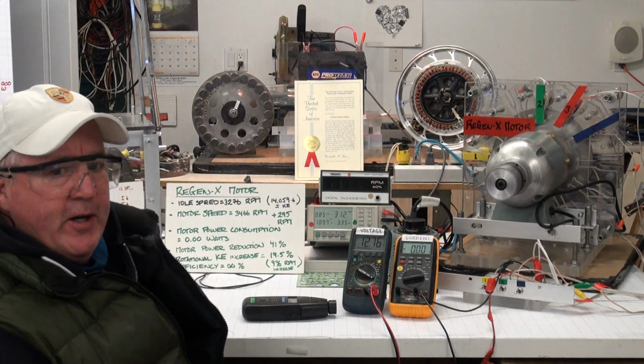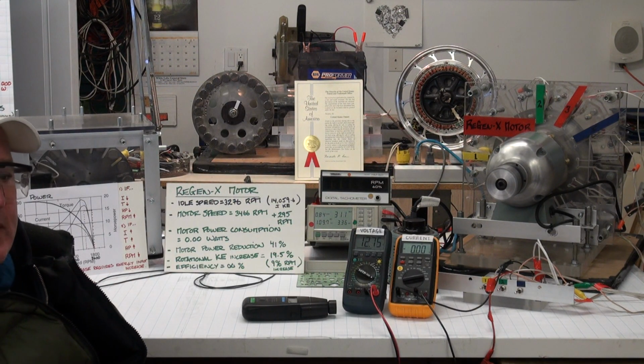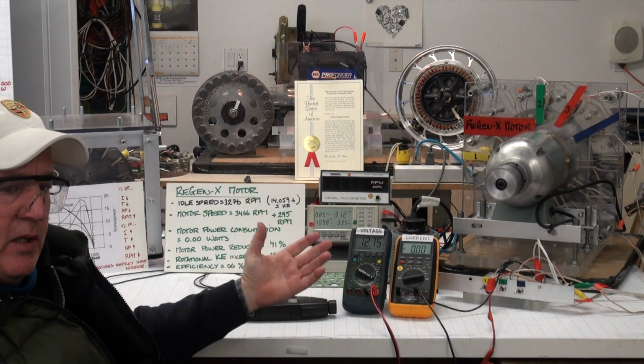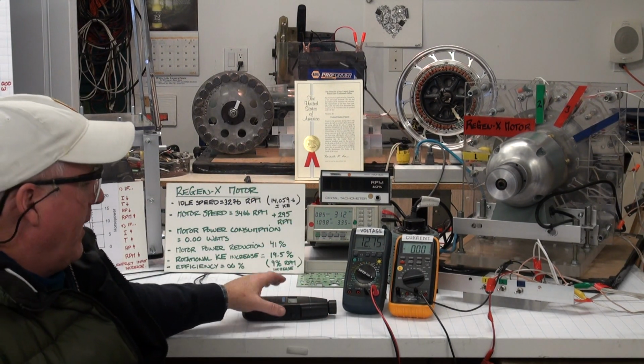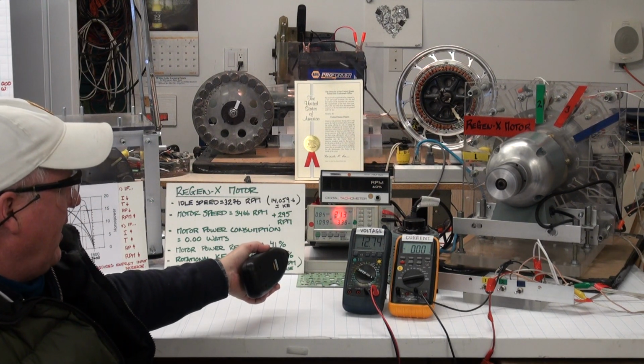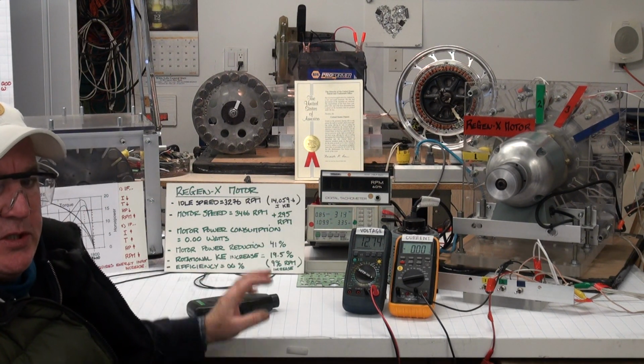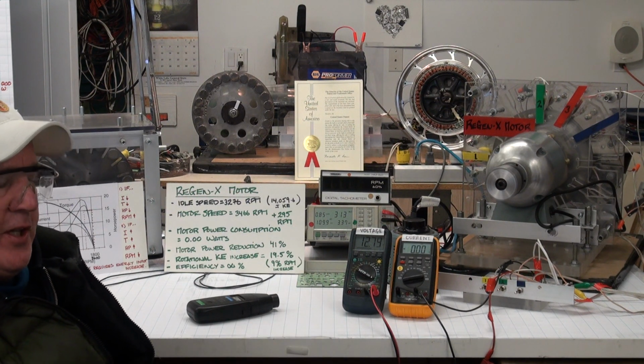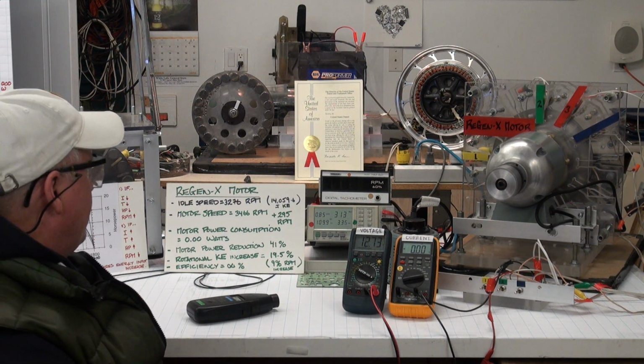At 3,457 RPM. Using the ReGen-X motor to accelerate the system while simultaneously reducing the power consumption of the original EV traction motor.